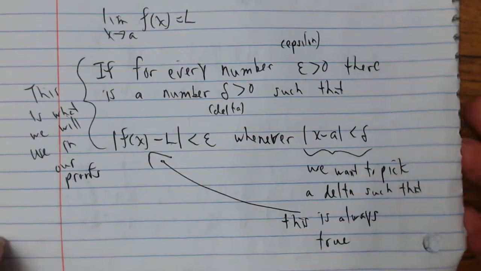Okay, so let me show you visually what's going on, and then we'll do an example, and that basically will wrap this up. So here's a picture of what we're trying to do.